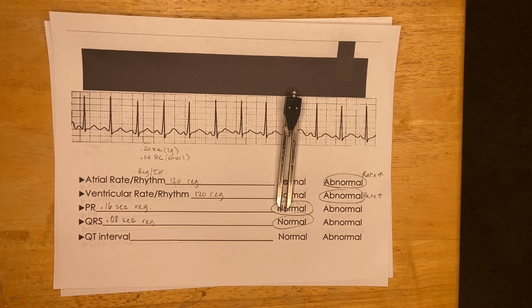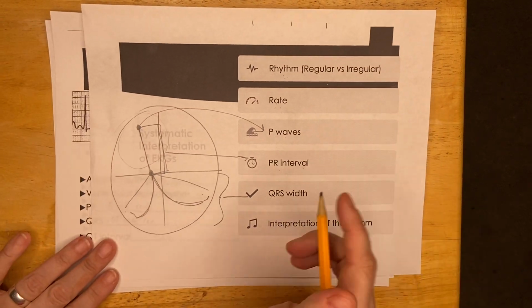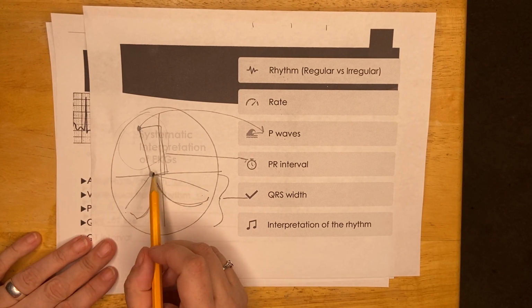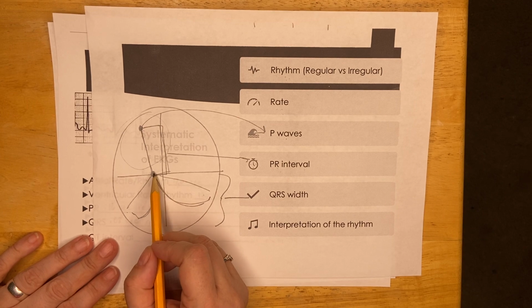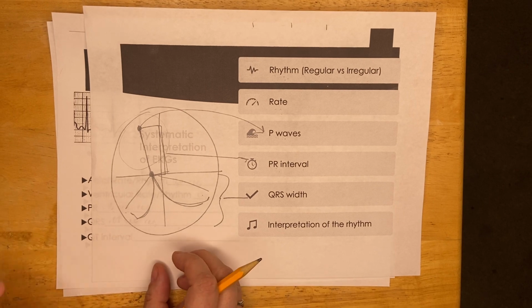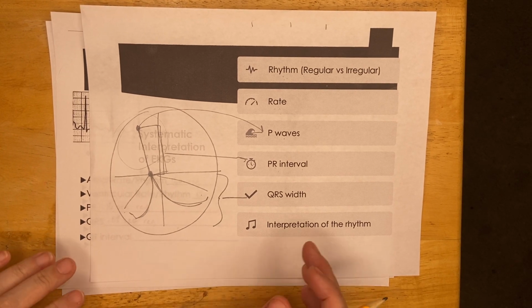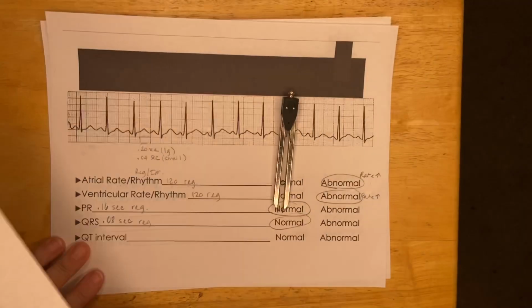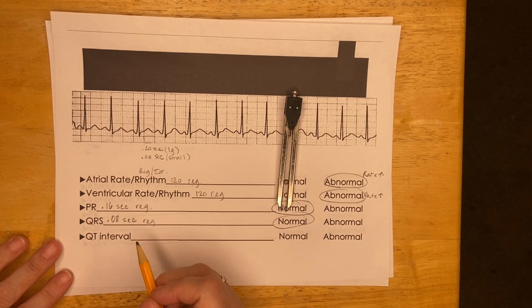A QRS should be less than 0.12, or 3 small boxes. If it's wider than that, if it's wider than 0.12, then I know the signal that generated that QRS came from the AV junction or lower. It couldn't have come from the atria because it's too thin. Okay, so that's something that we're going to come back to in a little while.